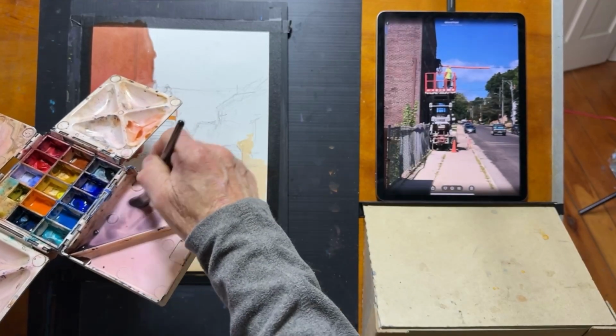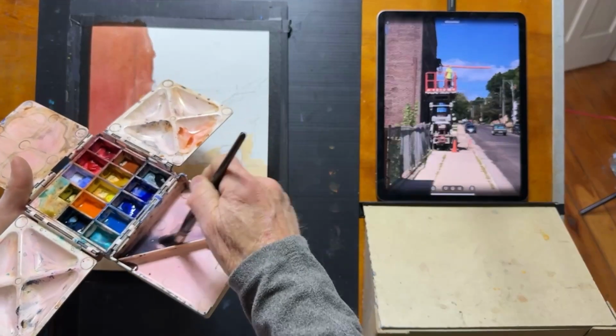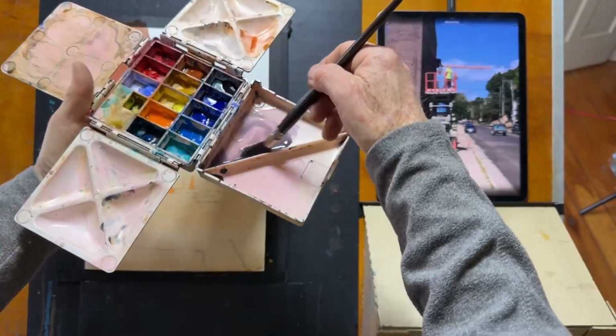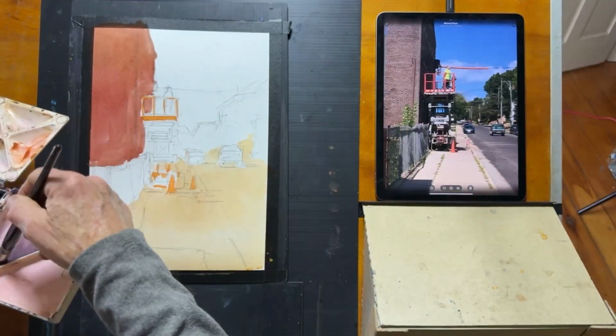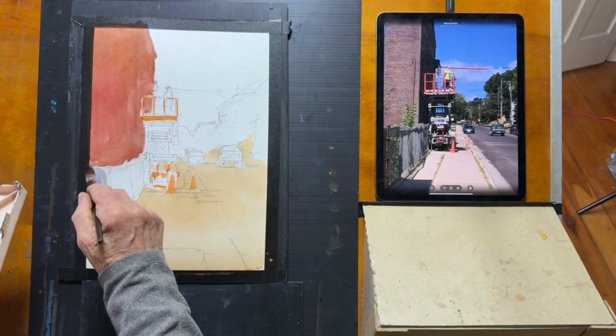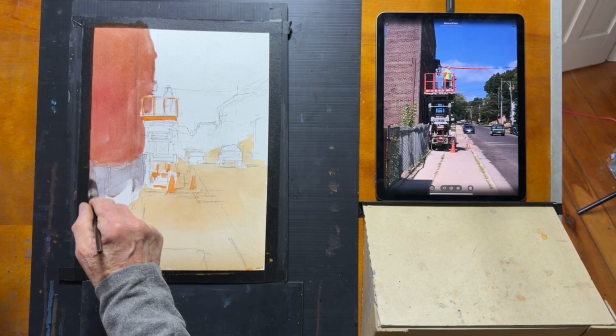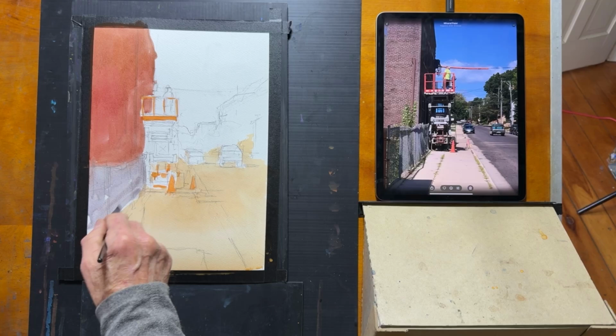I want this to be kind of cool and very light, very light. Very runny. And if some of the sienna gets in there, it's not a biggie.